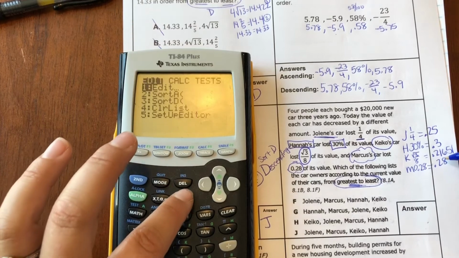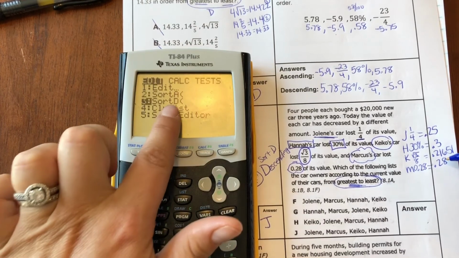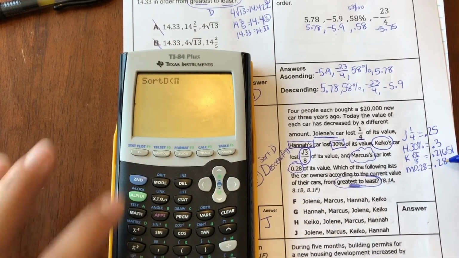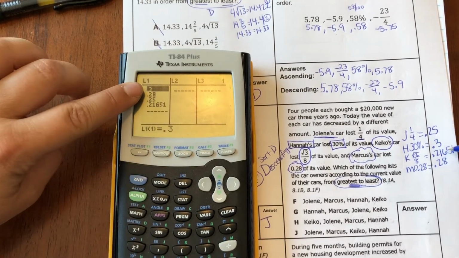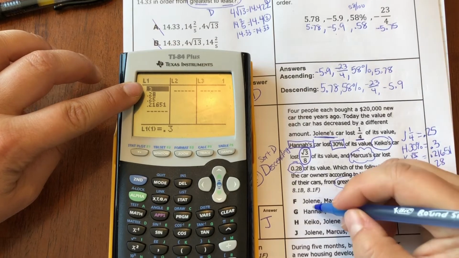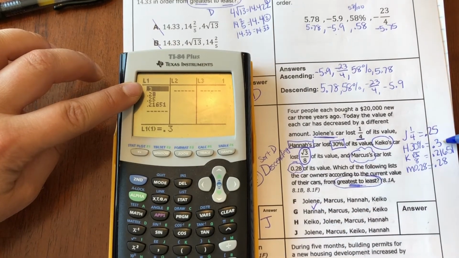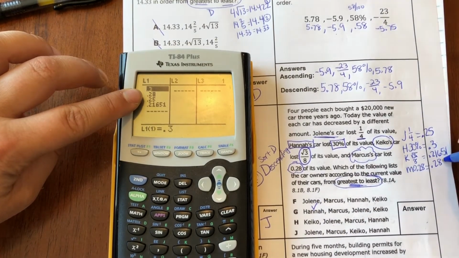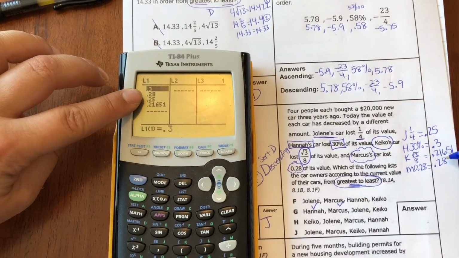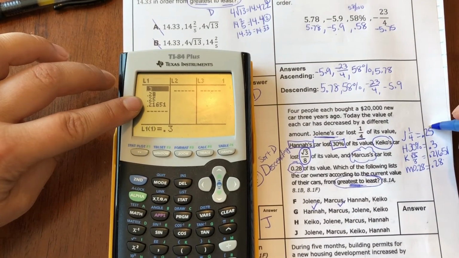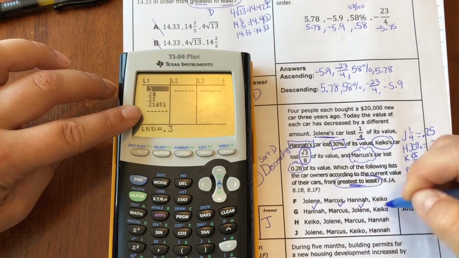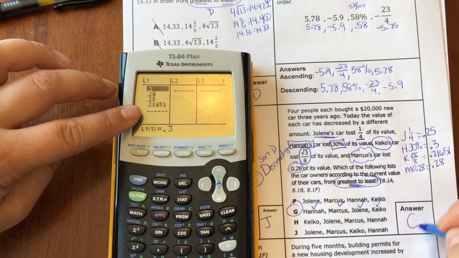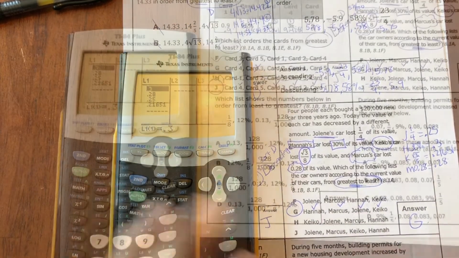So stat, greatest to least is descending, list 1, and look at your list. 0.3 is the greatest, so it needs to start with Hannah, and then it's 0.28, so then it would be Marcus, followed by Jolene, which is 0.25, and then Kiko, which is 0.216. So G is your correct answer on that.